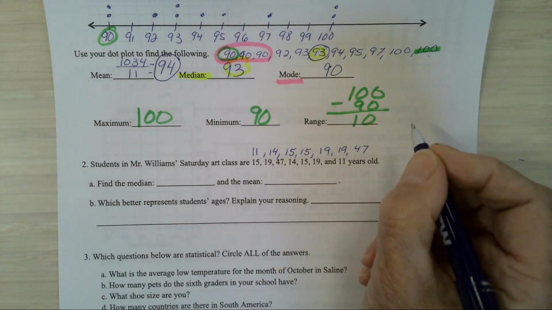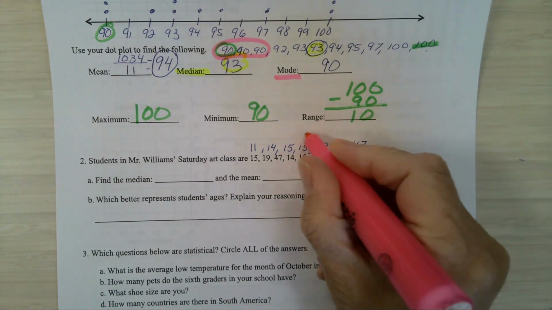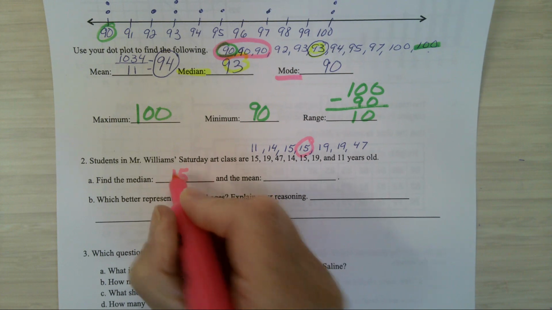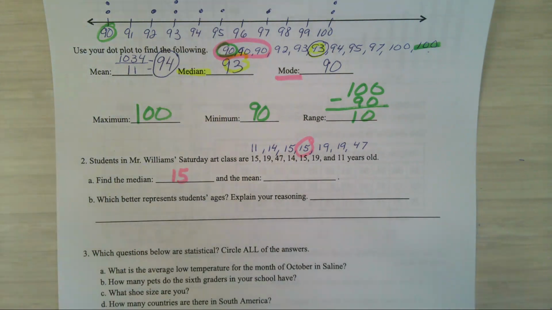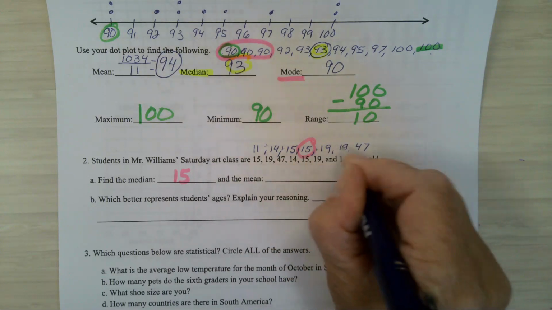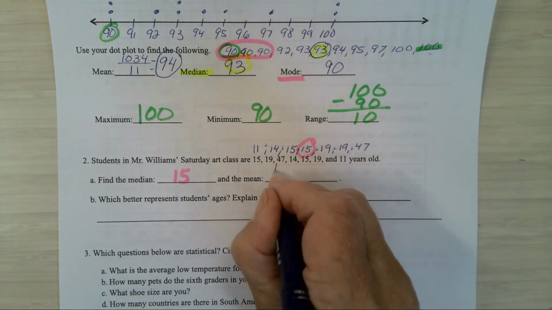Your median, or your middle number, is going to be 15. 3 above, 3 below.